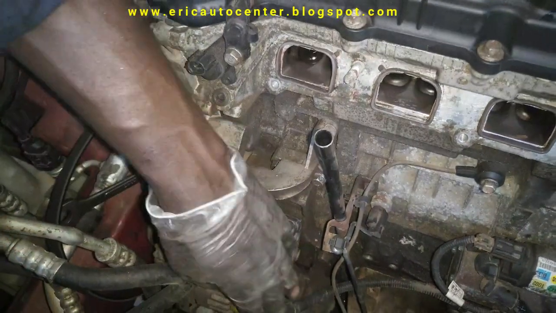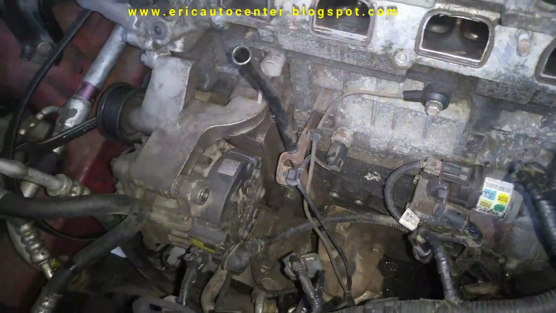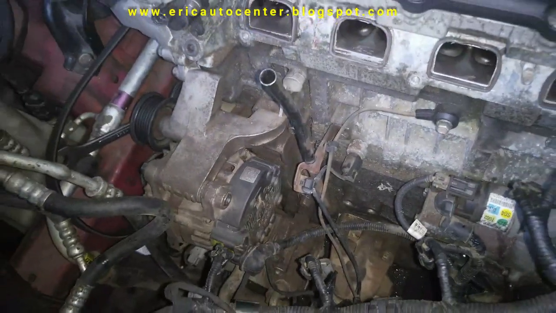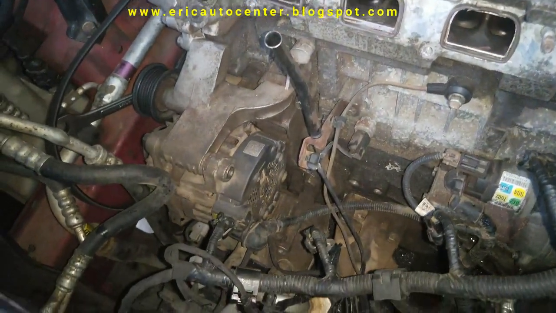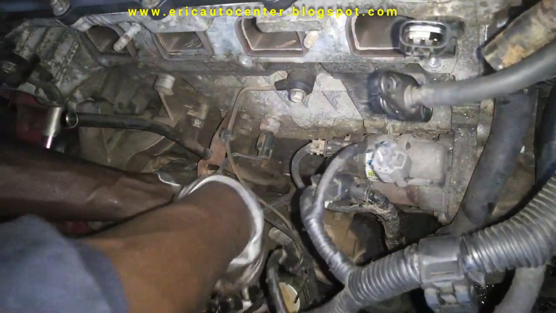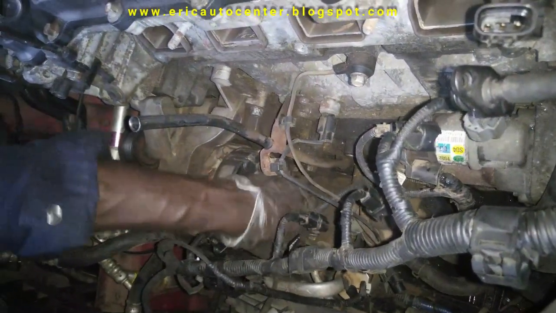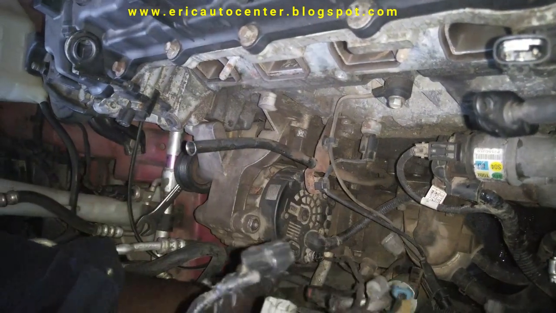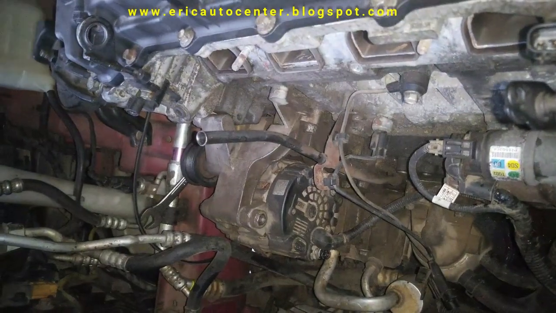This is the alternator, where I then have to remove the socket with the positive wire at the bottom. I better bring these sockets and place them.